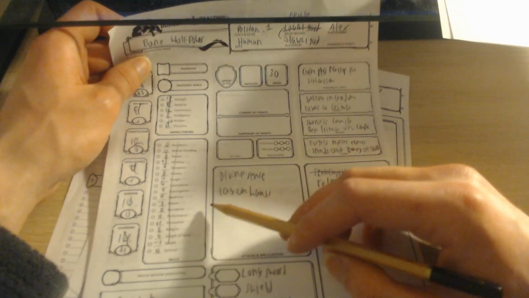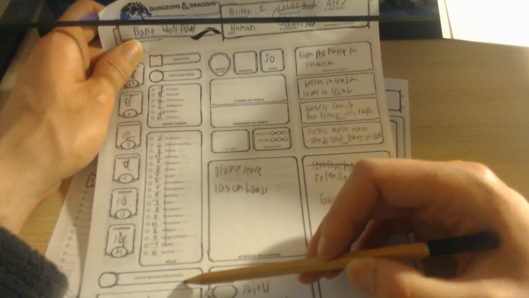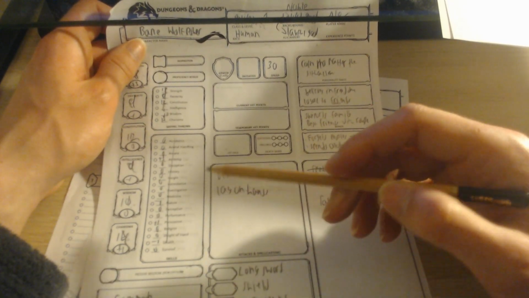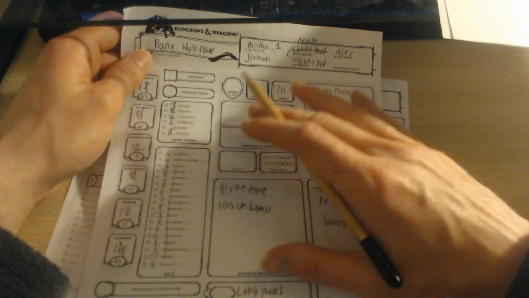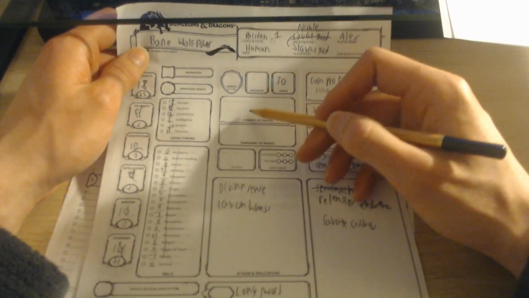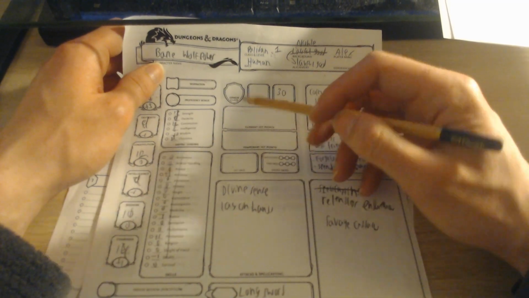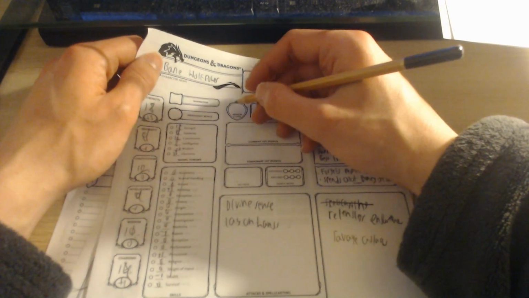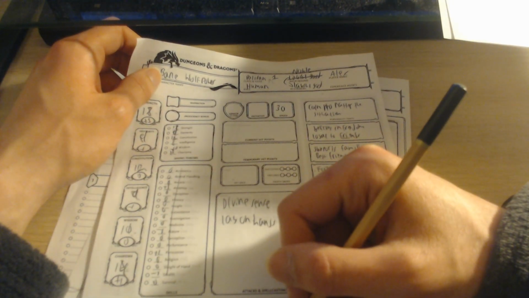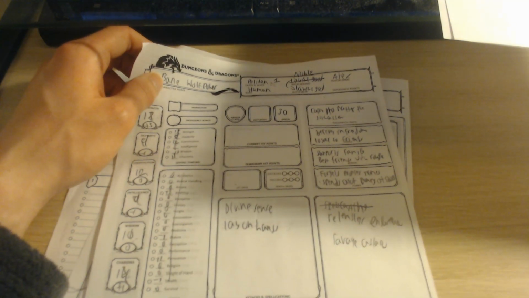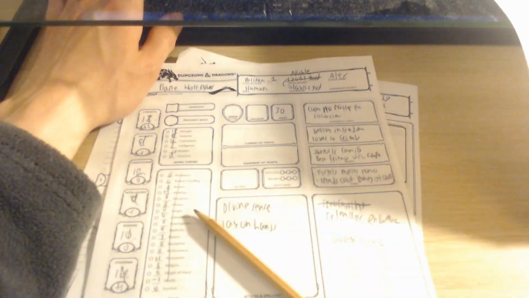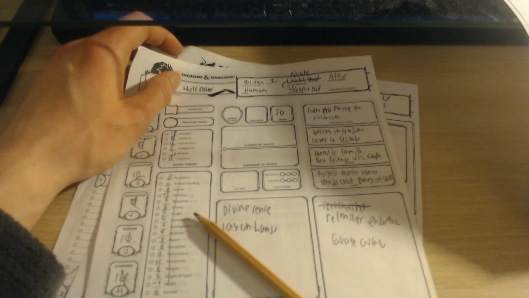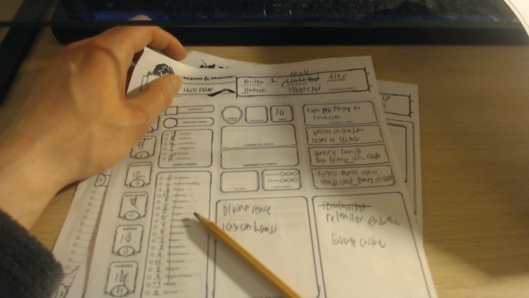So hit dice and saves. Passive wisdom perception. I guess this stuff is pretty important as well, which I don't have. Armor class. Well, I've got chainmail, so I don't know if chainmail has armor class in its own. So armor class of 16.